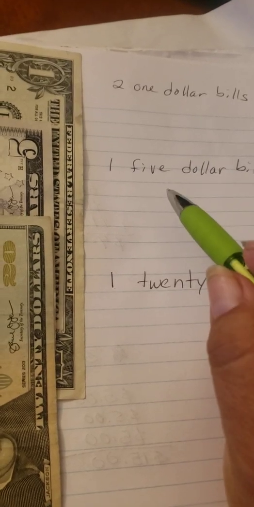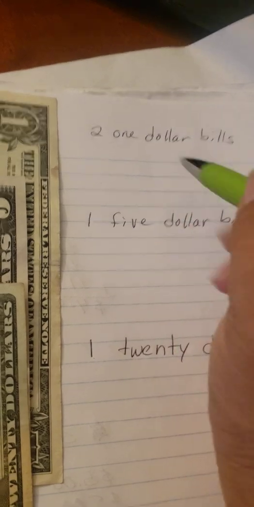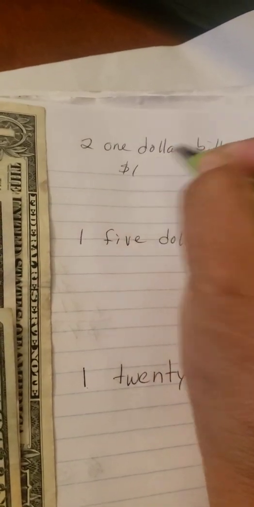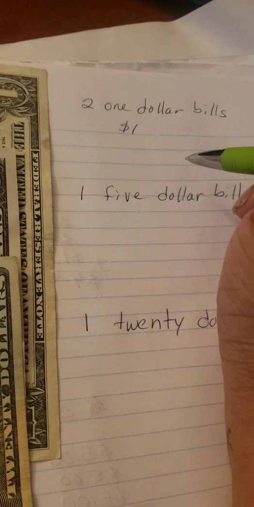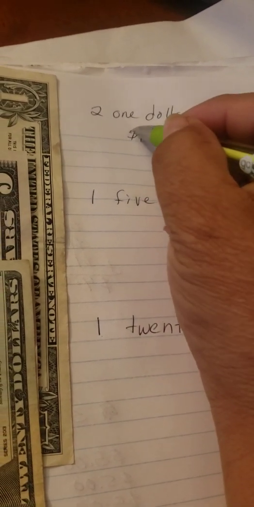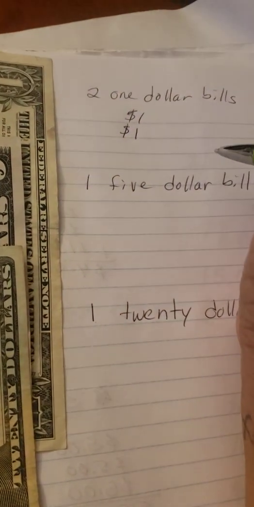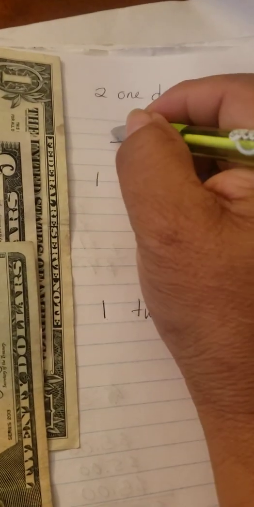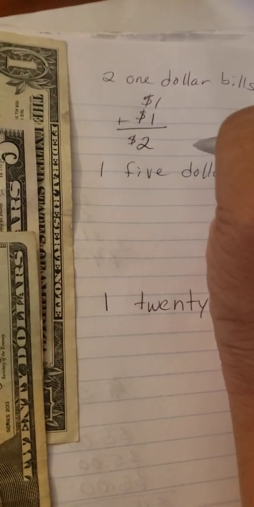That's not adding their value. We add the value. The value of a $1 bill is $1. And because we're not using any cents, I'm going to do shorthand. $1, and I have two $1 bills. And I add those together, and I end up with $2.